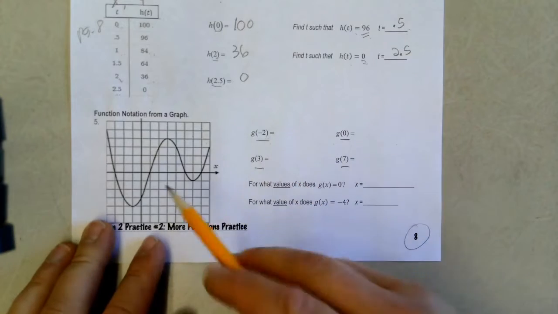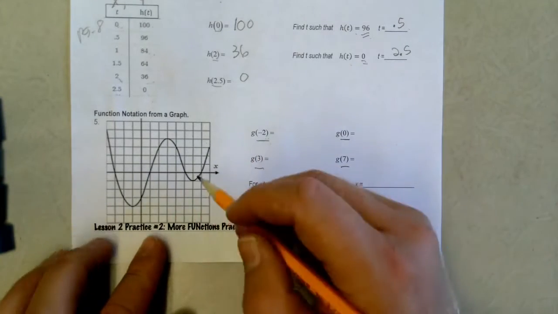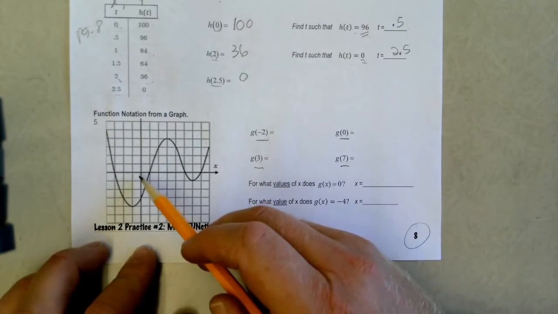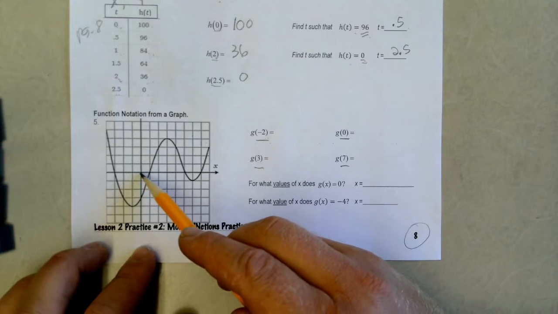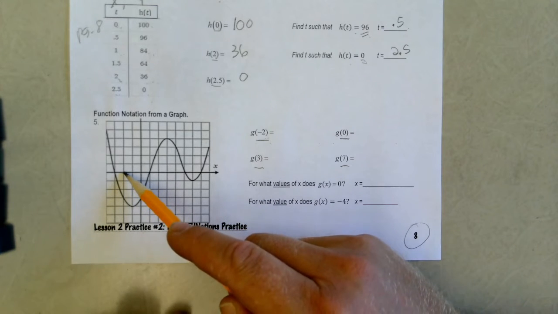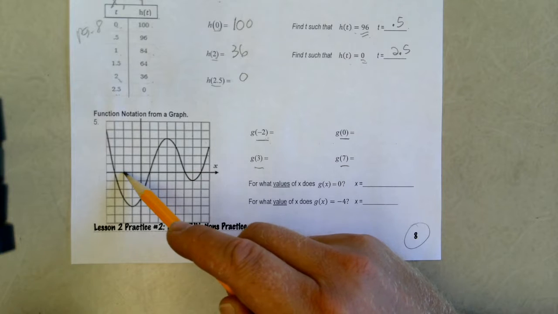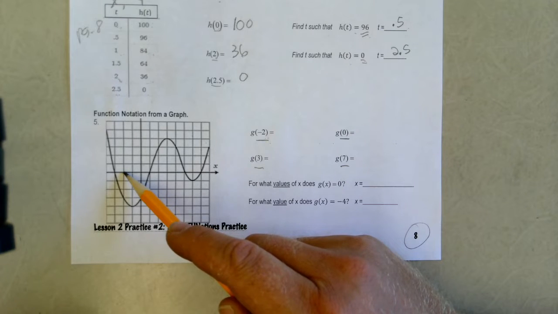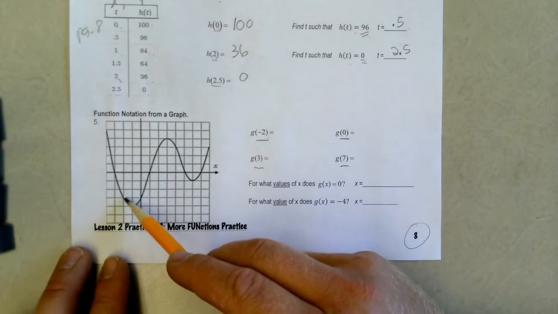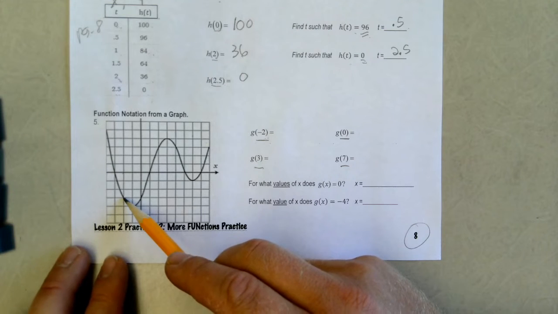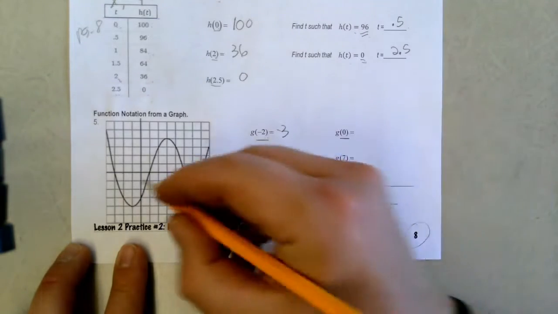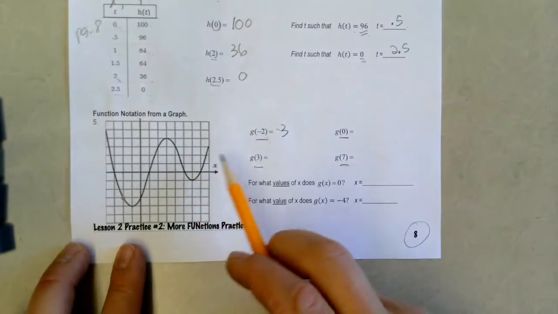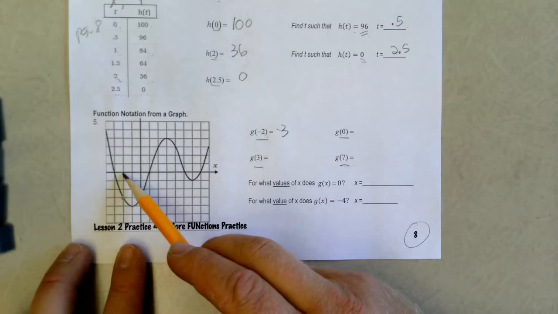So if I go to -2 on the x-axis, remember my x-axis is my horizontal one. -2 is right here. Now, looking up or down, what I need to do is find the corresponding y value. Where is there a point when the x is -2? Well, the only point I see is right here. Now, what y value is that? It's at -1, -2, -3. So what this means, it literally is a coordinate point. When my x value is -2, my y value is -3.